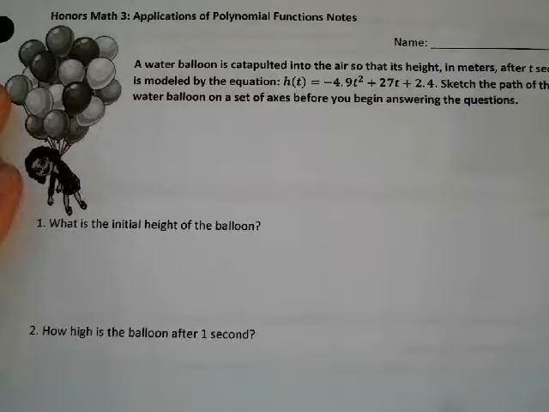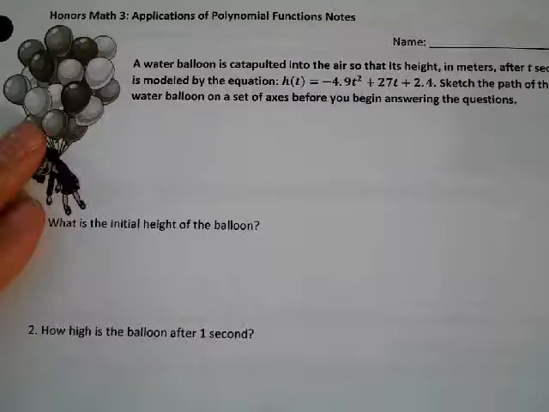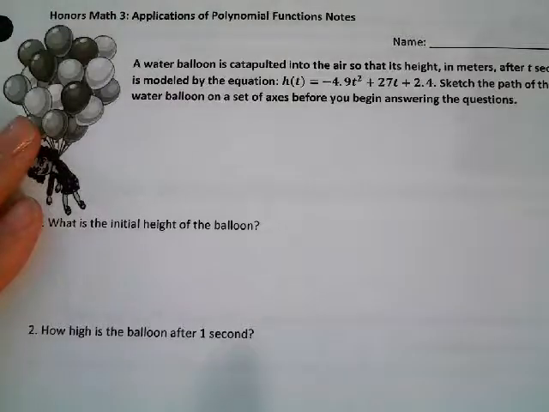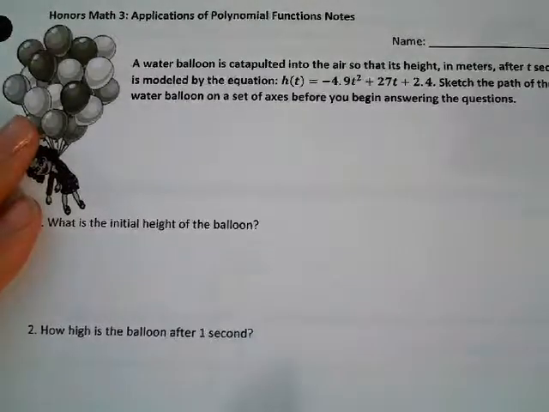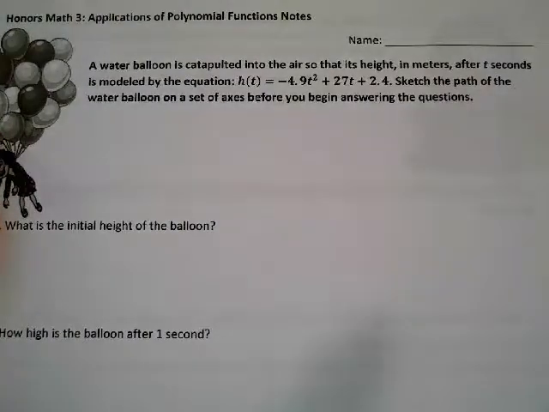So here the problem says a water balloon is catapulted into the air so that its height in meters after t seconds is modeled by the equation h of t equals negative 4.9 t squared plus 27t plus 2.4. They want us to sketch the path of the water balloon on a set of axes before we begin answering the questions.